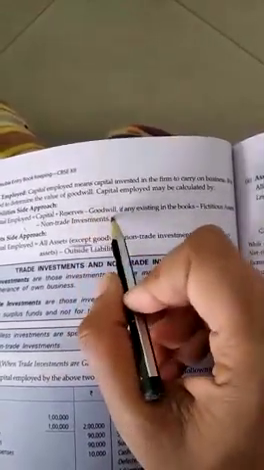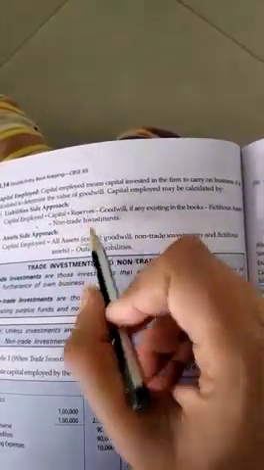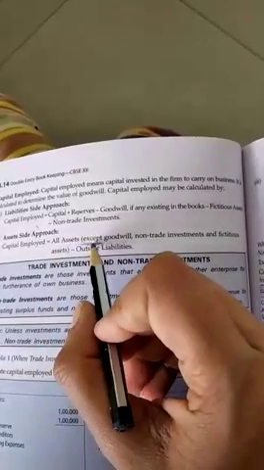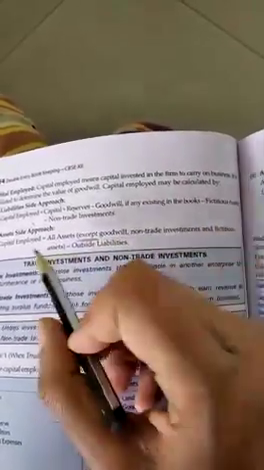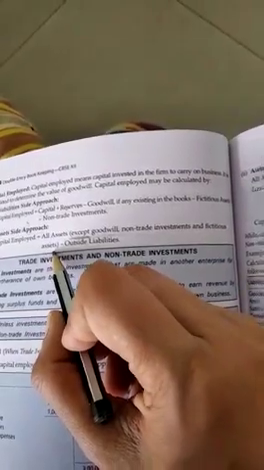In the liability side approach we minus them from capital and reserves, and in the asset side approach we will not take these assets from the total.